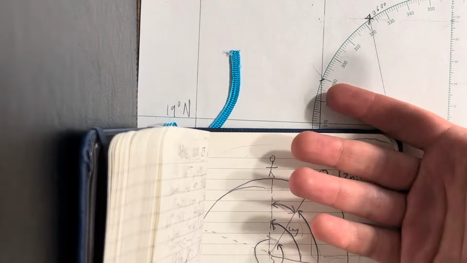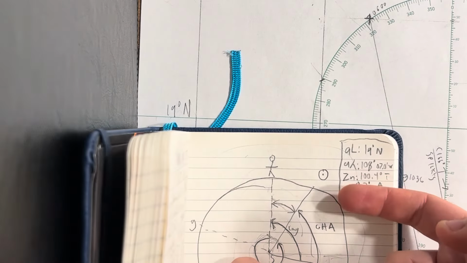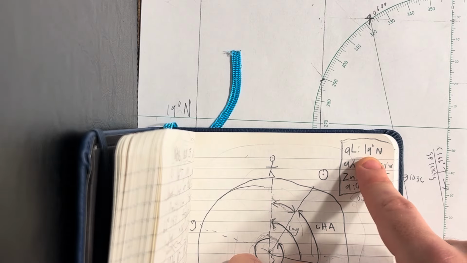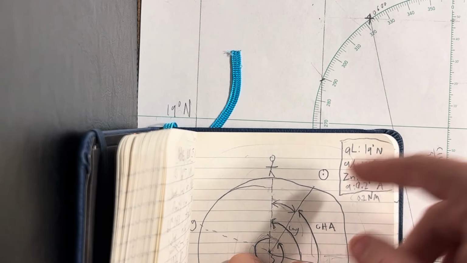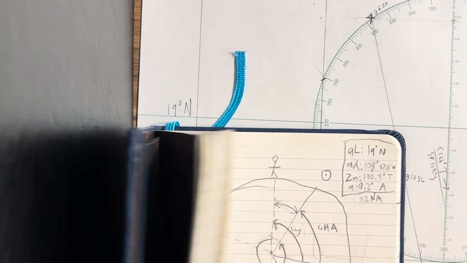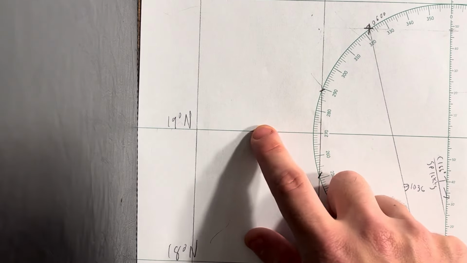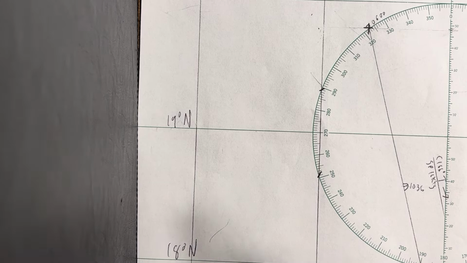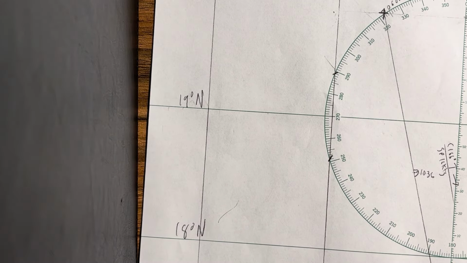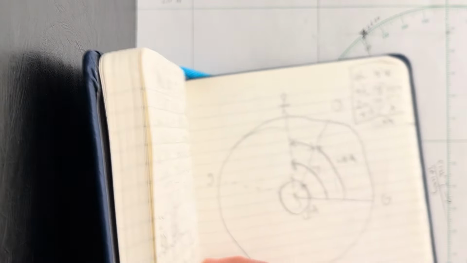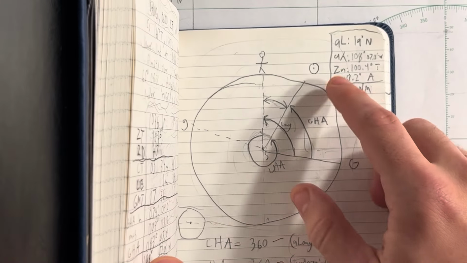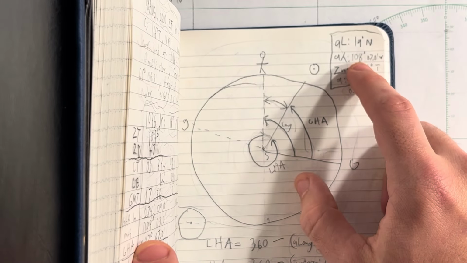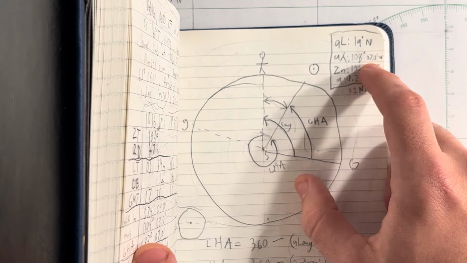Now, luckily, part of what is so advantageous about rounding to the nearest degree for the latitude is we don't have to measure our latitude. Our assumed latitude is along this line. It's along the 19 degrees north parallel because we picked for it to be there. Makes it a little bit easier to put down the assumed position because now we only need to worry about our assumed longitude, which is 108 degrees, 7 minutes west.